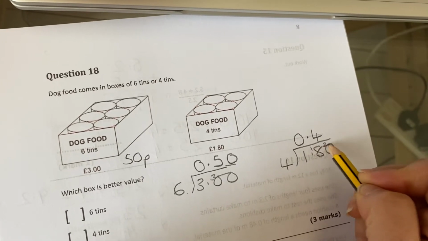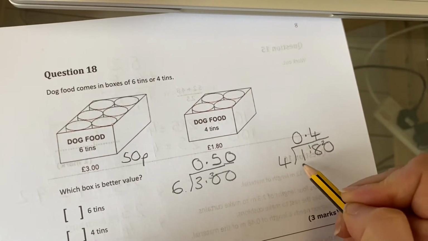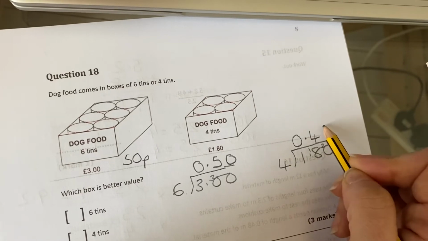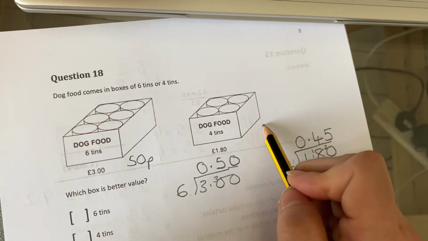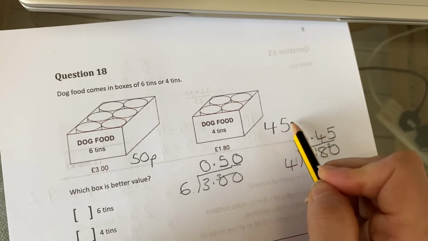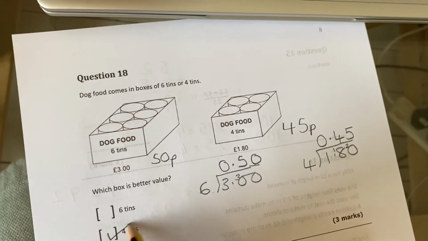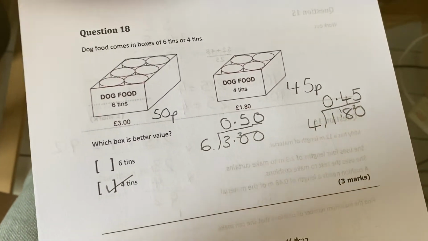I've got 2 carried over, my remainder. How many 4s are there in 20? There's 5. So here the dog food is 45p a tin. So this one is better value, it's cheaper.